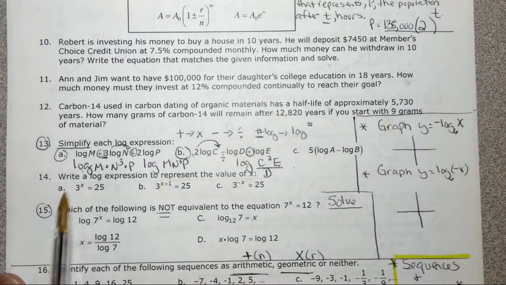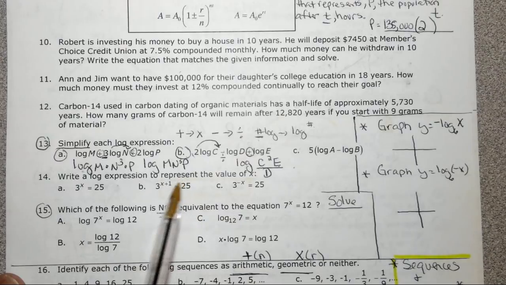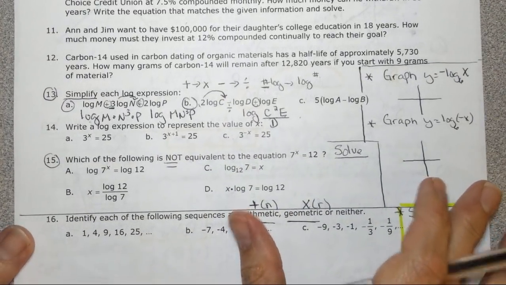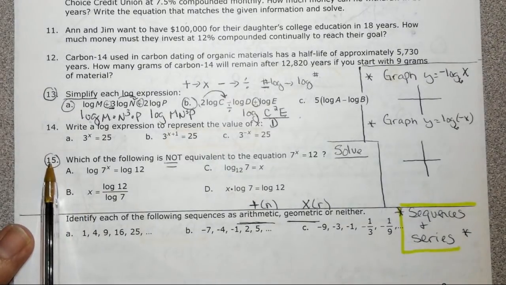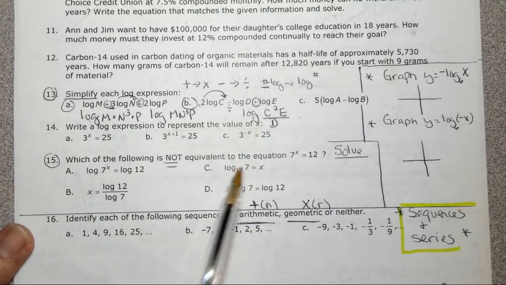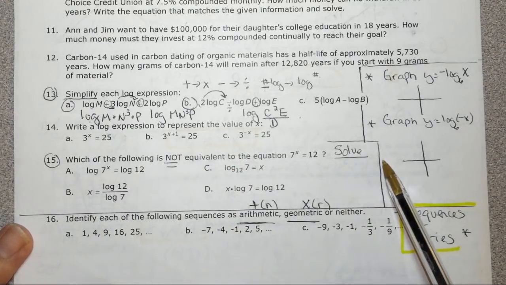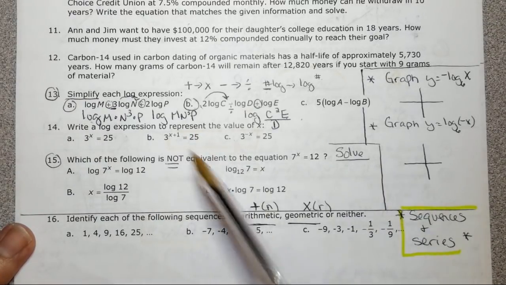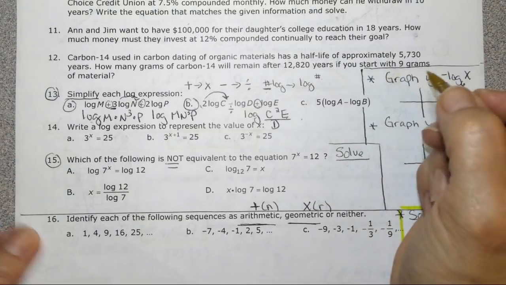On the 14, A, B, and C, they want you to write the log expression to represent the value of x. This is where you just log both sides. Number 15, we're going to actually go do this one together. They want to know which one of these is not equivalent. If it's not equivalent, it won't be in one of my solving steps. So by doing 15, I'm also telling you how to do number 14 above.